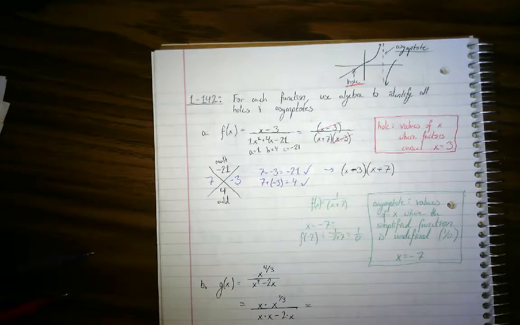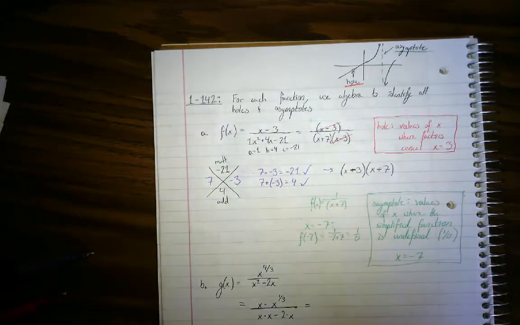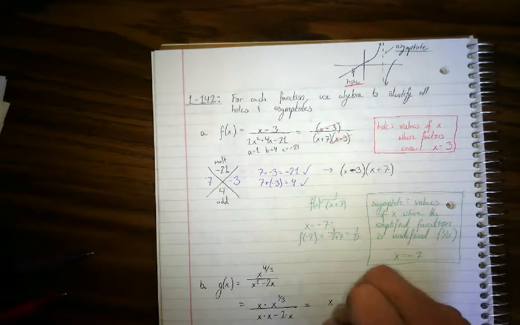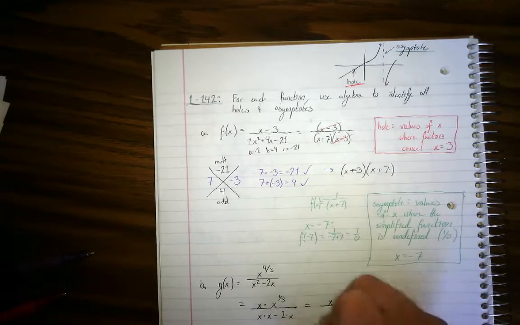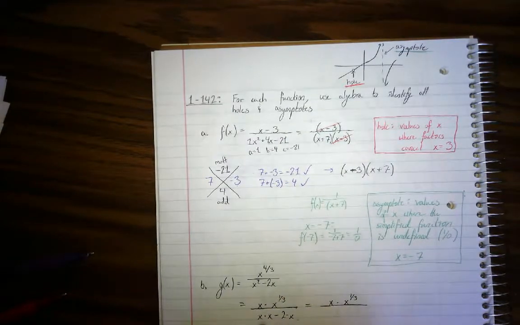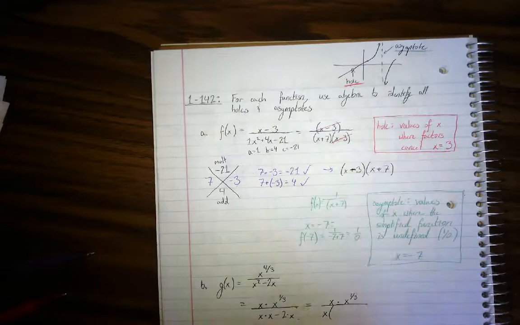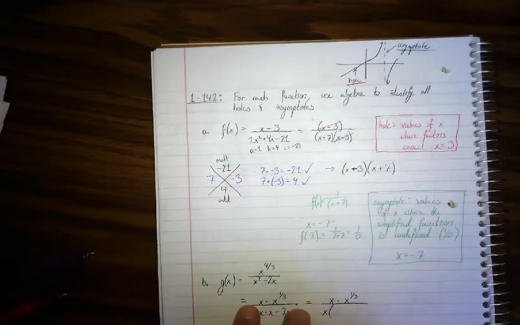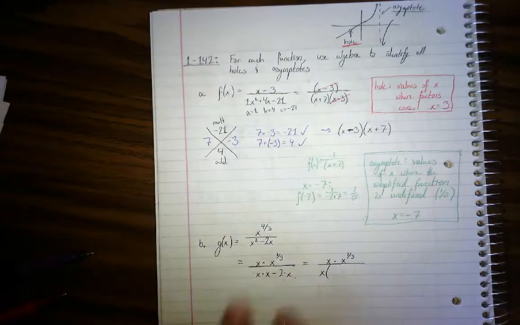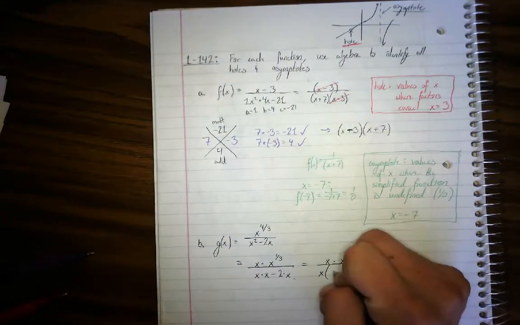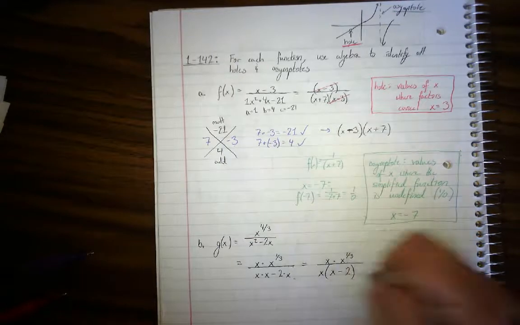From the top we can pull out that x, just like before, and down below we can pull out an x from both terms. What's left over is x minus 2.